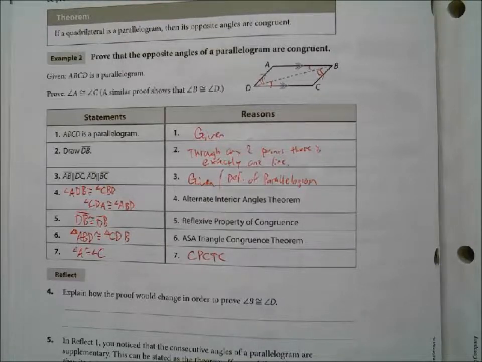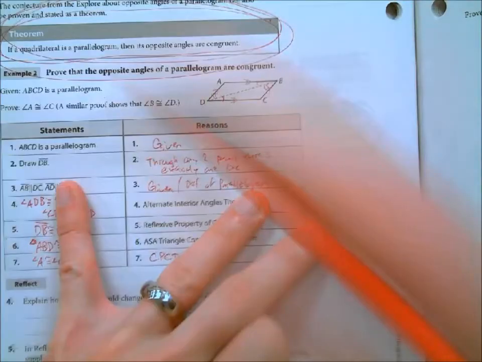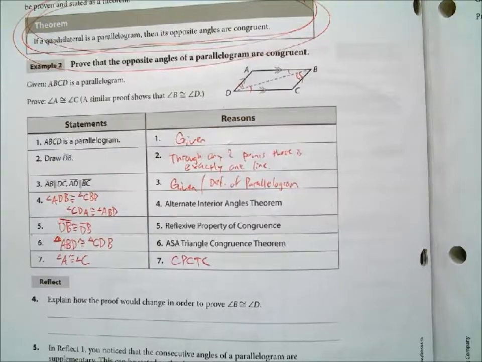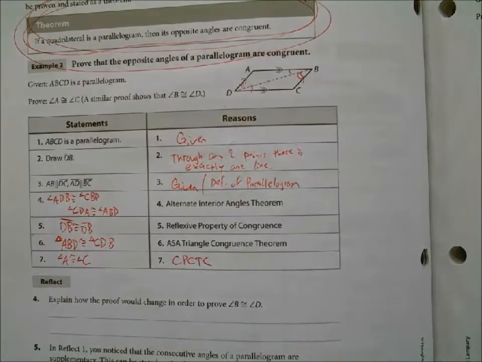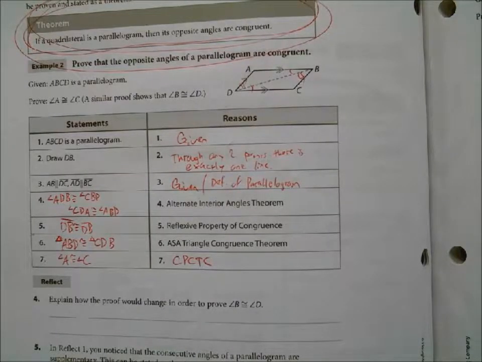Change the diagonal. Instead of going from D to B, it would have to go from what? A to C. Same principle though would apply. We'd have alternate interior angles. We'd have reflexive property use. And then it would create that other scenario that we want. Okay? So property number 2 of parallelograms, that you need to understand: if a quadrilateral is a parallelogram, then its opposite angles are congruent.